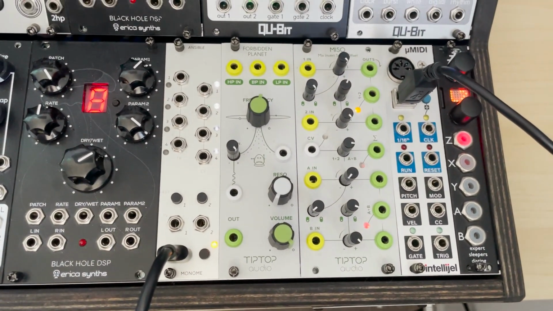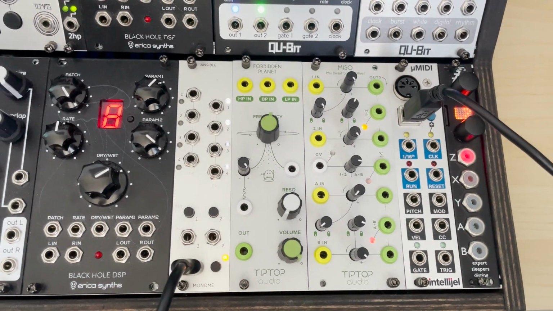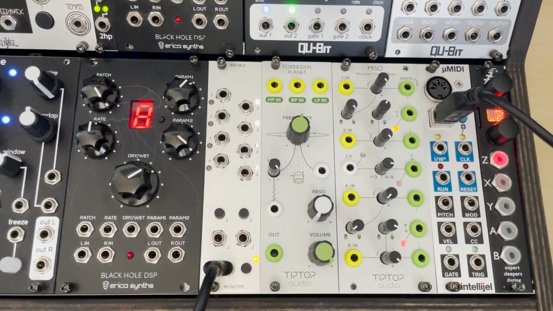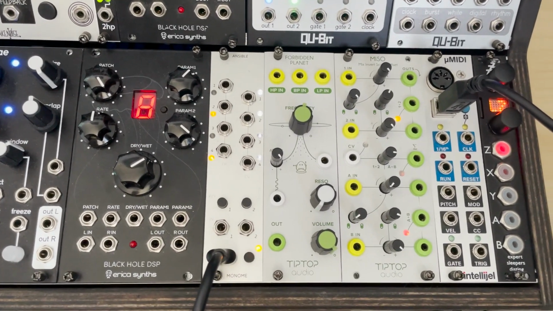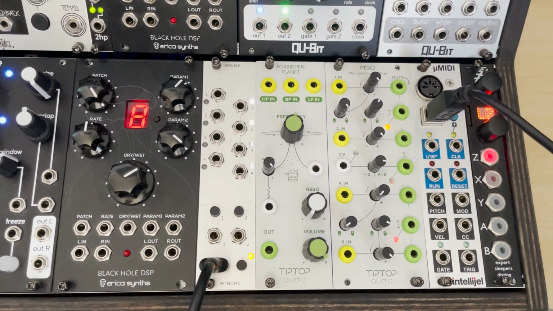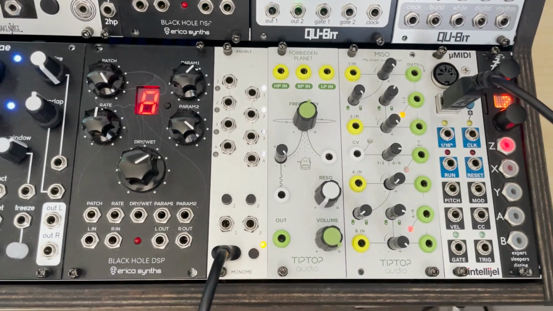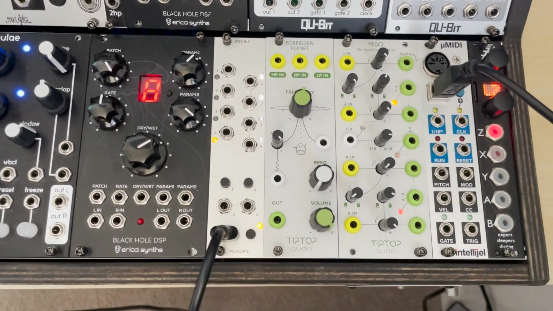Then we have the Tip-Top Miso, which is a mix, invert, scale, and offset module. I primarily use this for when I have a signal and I want to invert it or mix it in a specific way. I don't know, it's cool.